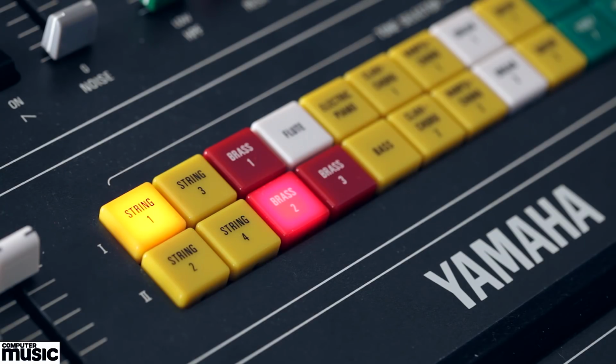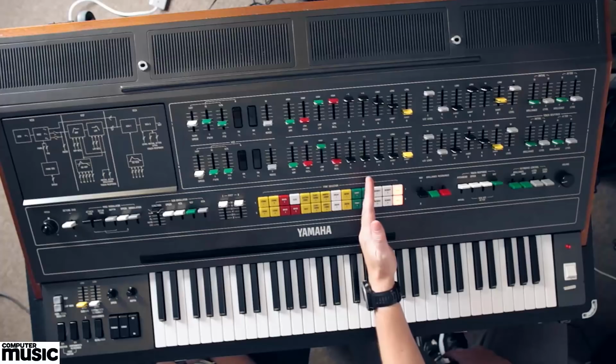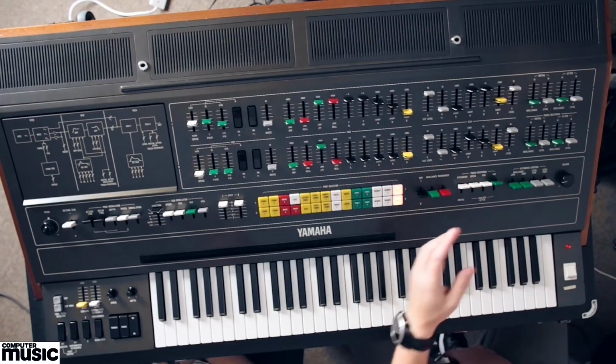We've got our octave selection, all the way down. That does exactly what it's meant to. And then here we have our 22 presets and obviously our 6 user settings.